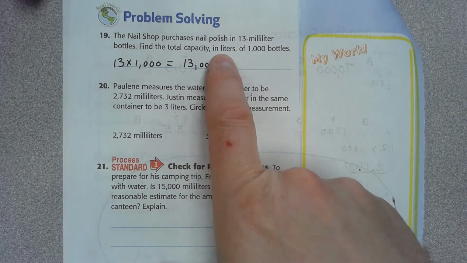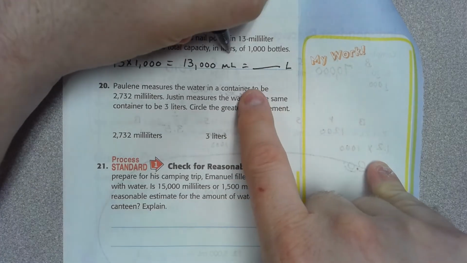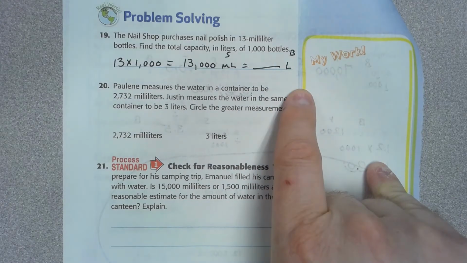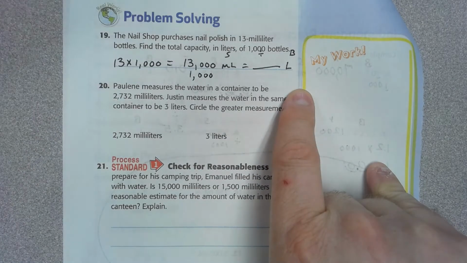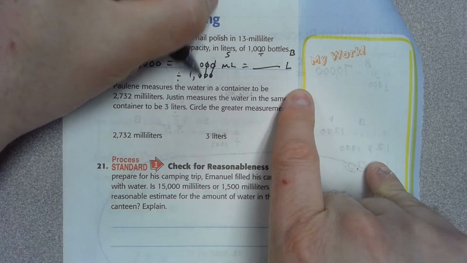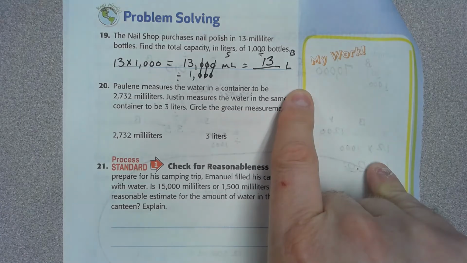No, it says in liters, right? So we need to go to liters. Well, this is small, this is big. So that means we divide by 1,000. We cross our zeros out. What's 13 divided by 1? 13 liters. See how easy it is to do that, to use the metric system?